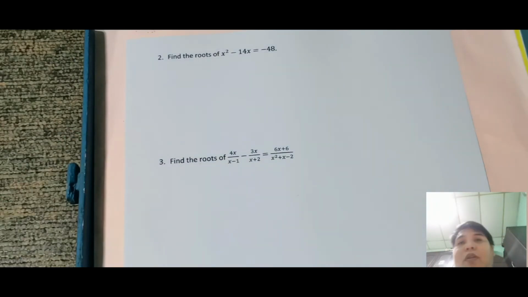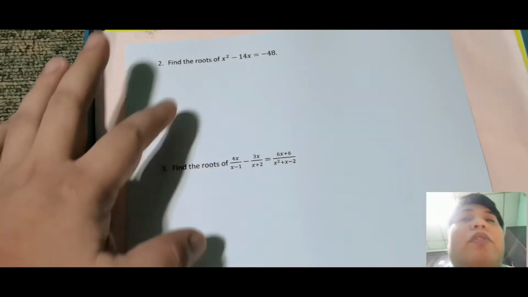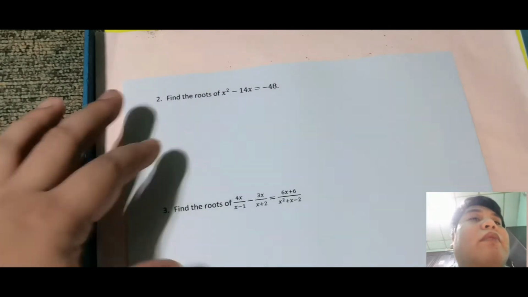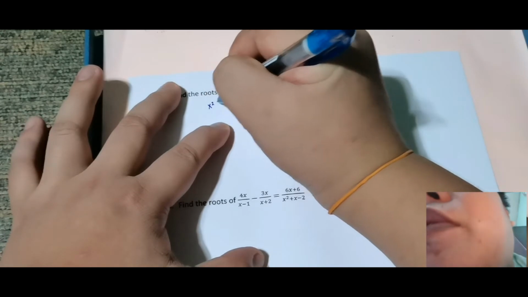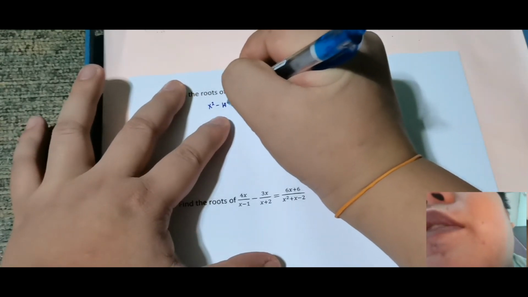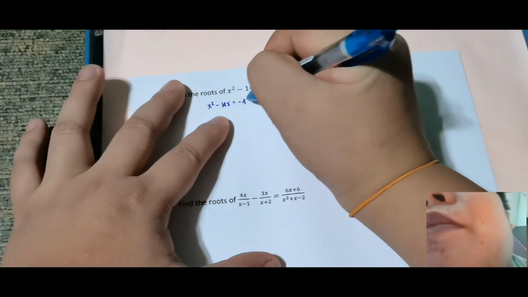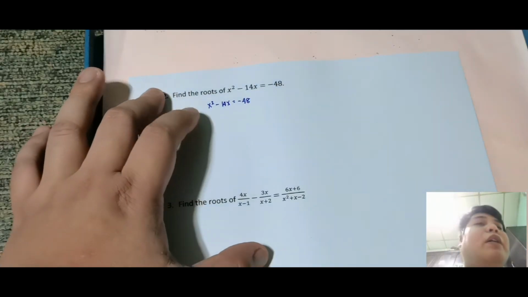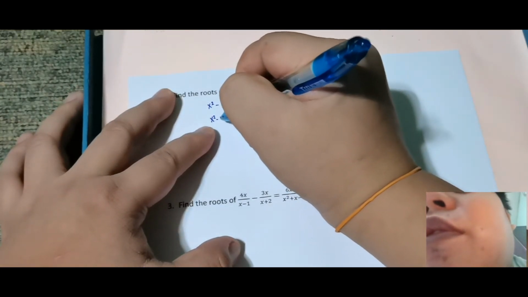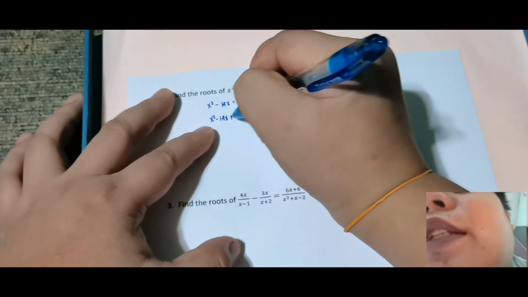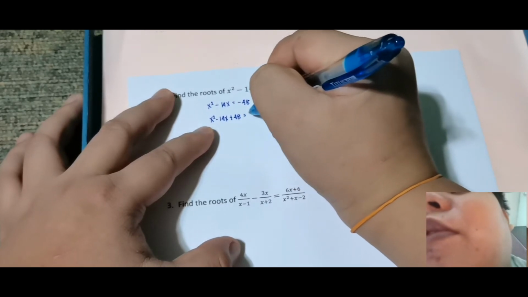Okay, so another example, we have x squared minus 14x is equal to negative 48. So, unang tanong, siya ba ay naka-standard form? No po, sir. So, unang gagawin, lagay natin siya sa standard form. So, rewrite ko lang muna ulit yung given. So, nahihirapan kasi magsulat sa sir. So, this is x squared minus 14x is equal to negative 48. Tama ba? Then, syempre, lagay natin sa kanya yung standard form. So, this is x squared minus 14x plus 48 is equal to 0.